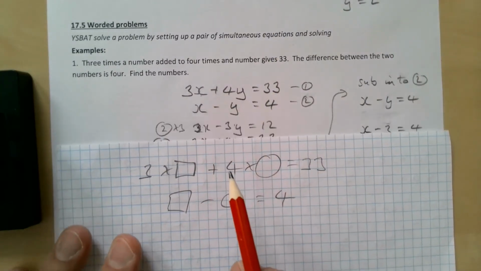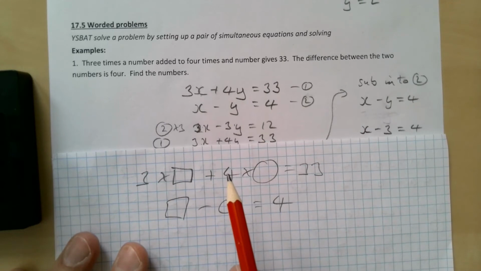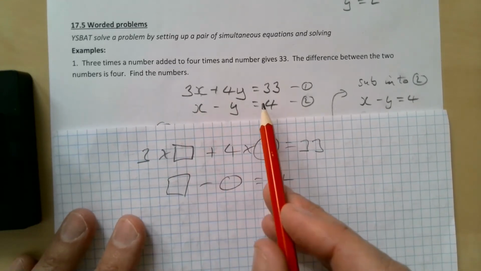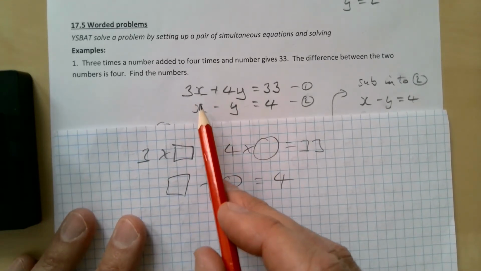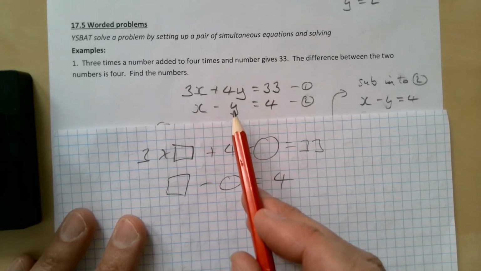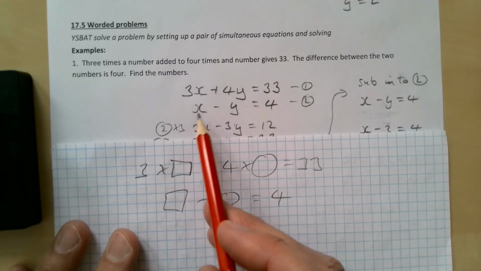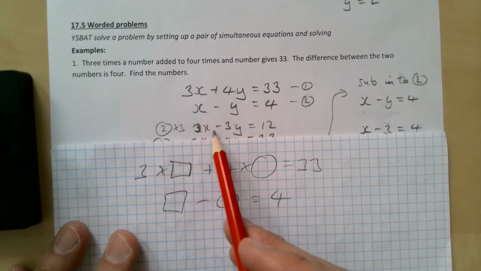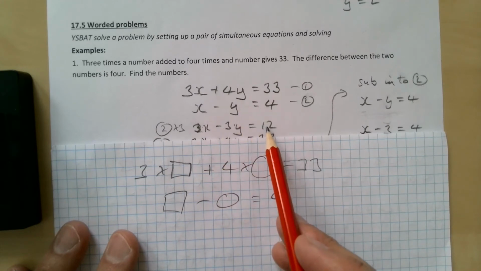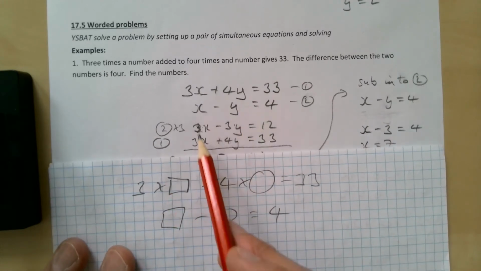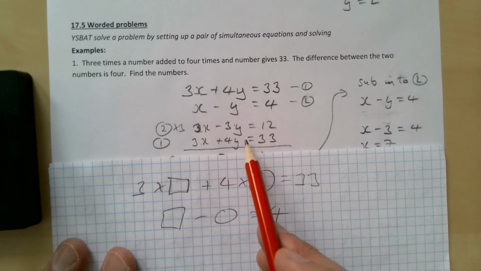What am I going to do? I'm going to multiply this one by 3 to make the x's the same as each other. I could of course multiply it by 4, that would be fine too. Equation 2 times 3: 3x minus 3y equals 12. Equation 1, just writing it out: 3x plus 4y equals 33.